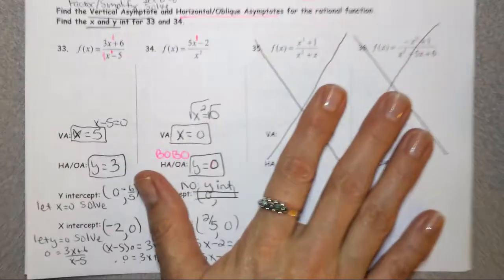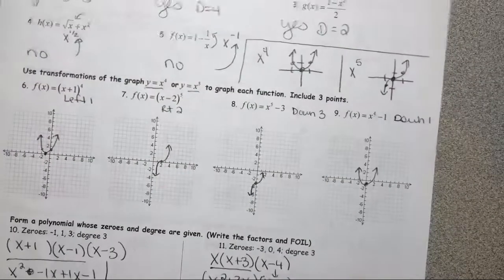This should get you ready for the test. I would make sure I do the practice test also and grade yourself. Good luck. Study hard.